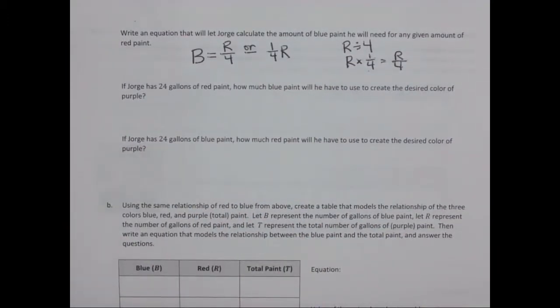Kai? So basically all you're doing is just multiplying the amount of R times 1? Yes. Okay. Because it's the numerator of the fraction. Exactly.